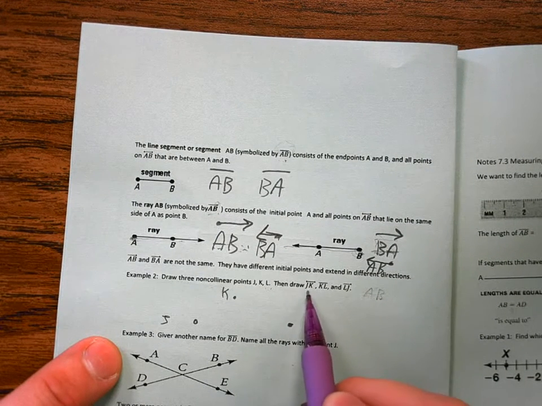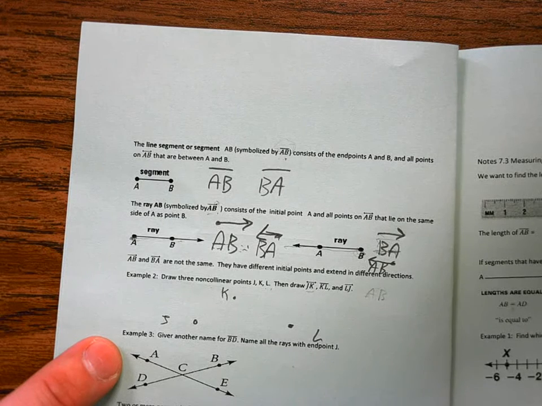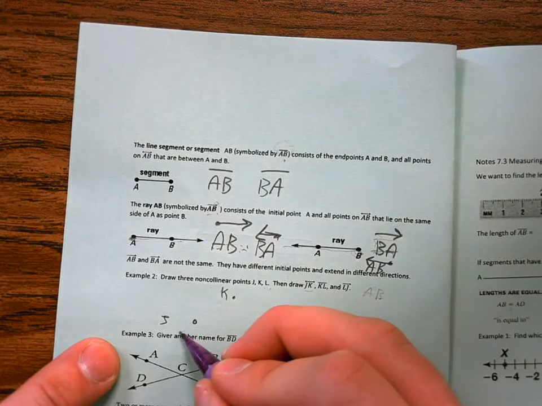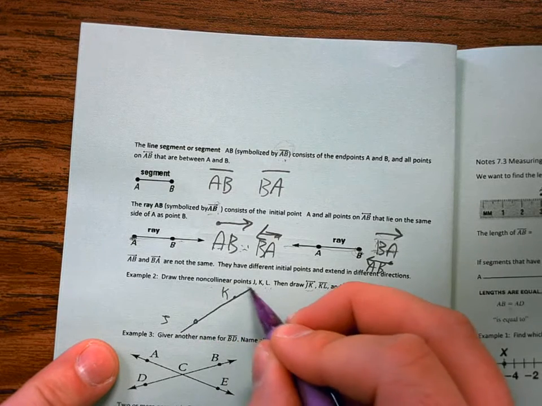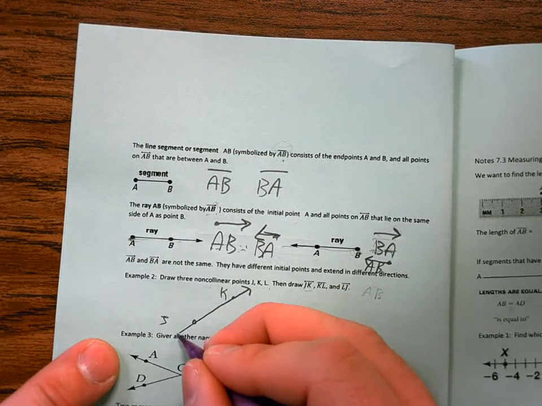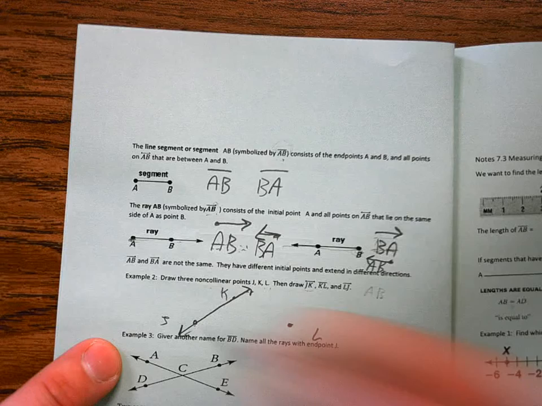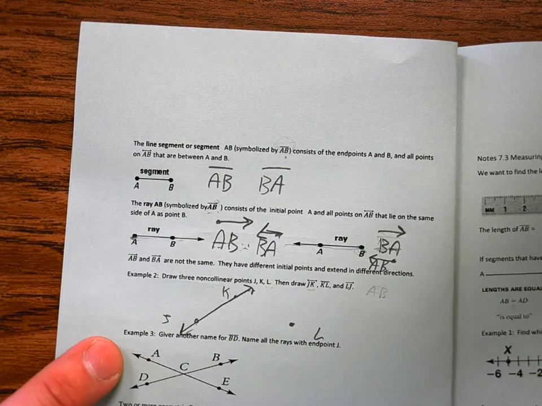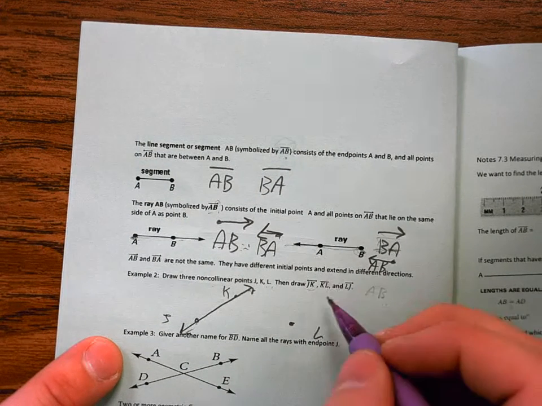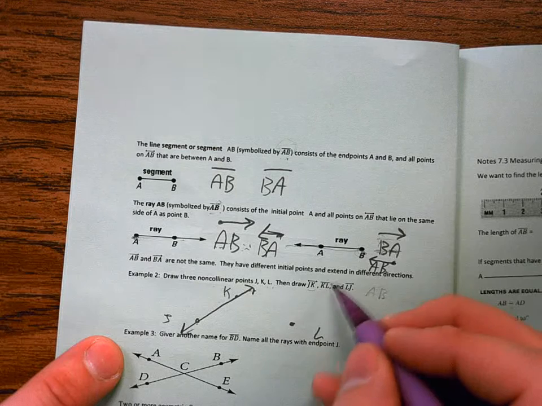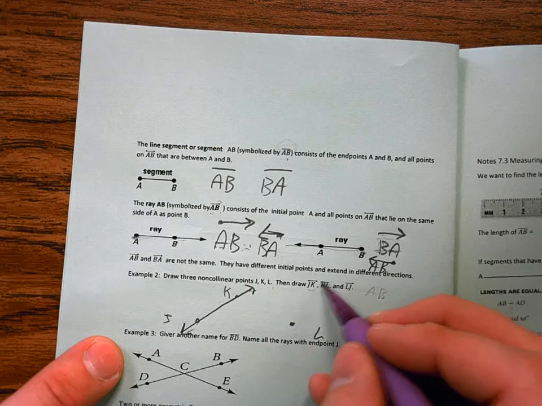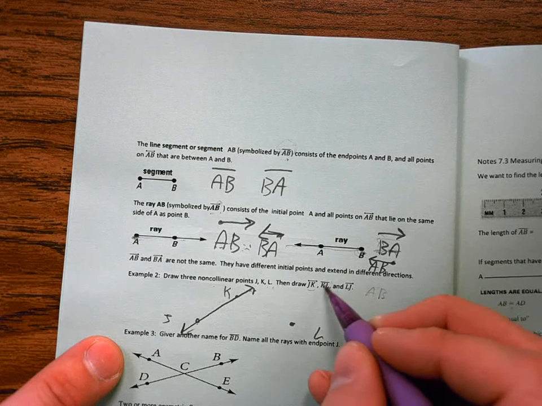Then draw line JK. So if I'm drawing a line, that means I need to extend arrows on both sides. Draw line segment. There's no arrows on this symbol, so that's a segment.